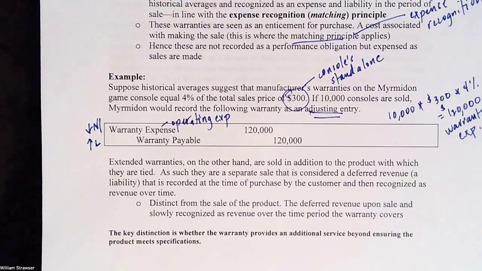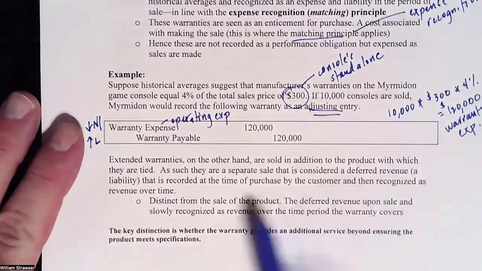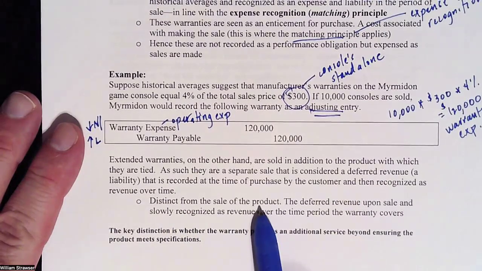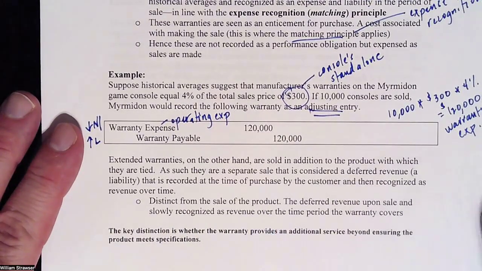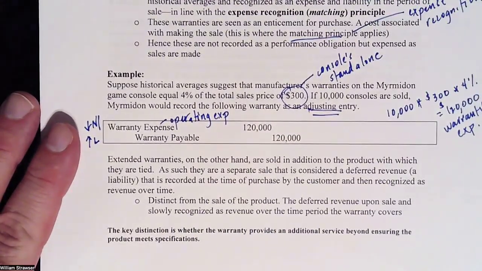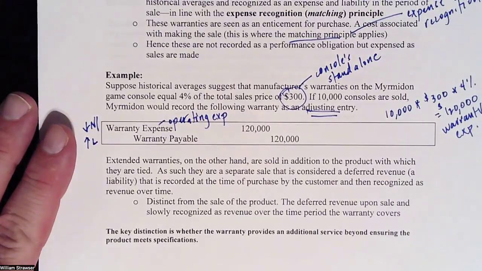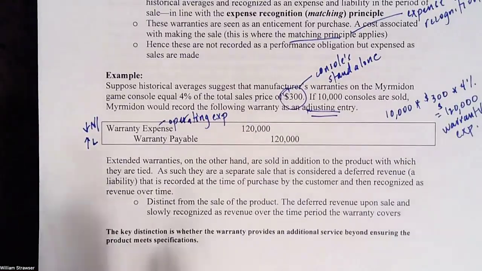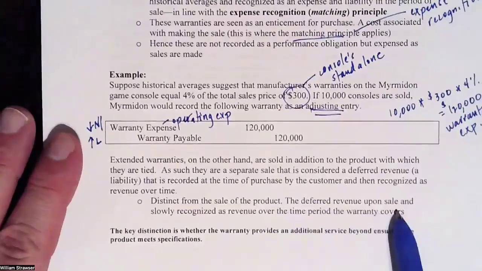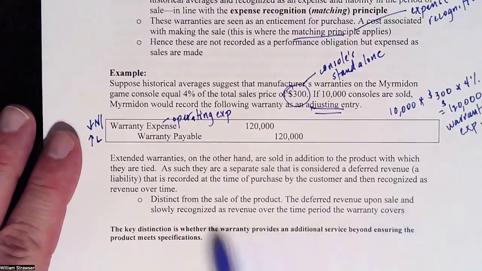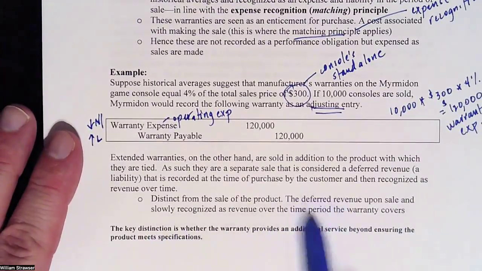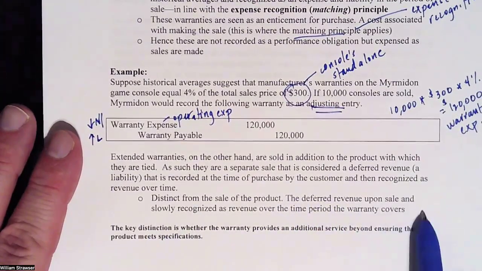But certain ones are worth it and some aren't, in my opinion. But we can use these products without the extended warranty. The extended warranty can be bought separately, right? Without buying the product. We can buy a warranty on something that we bought before. So these things are separate, distinct, usable on their own, right? We recognize the deferred revenue on the sale, and then we turn that deferred revenue into revenue over time.